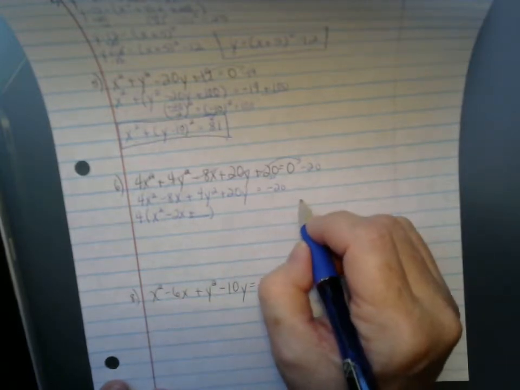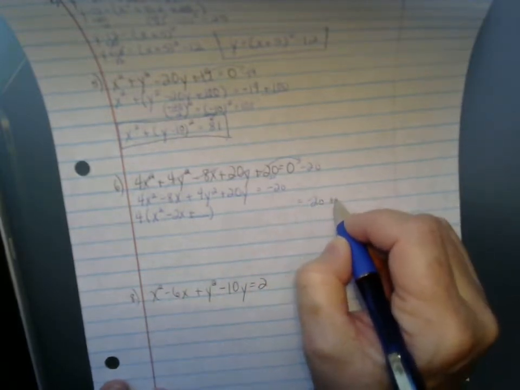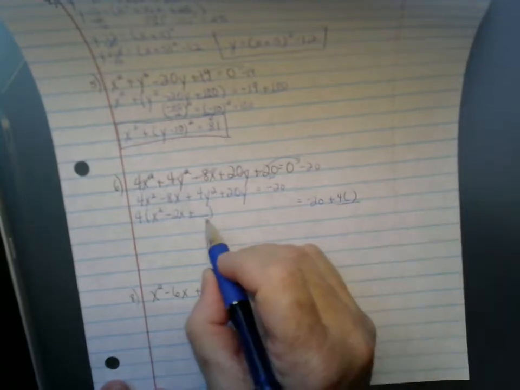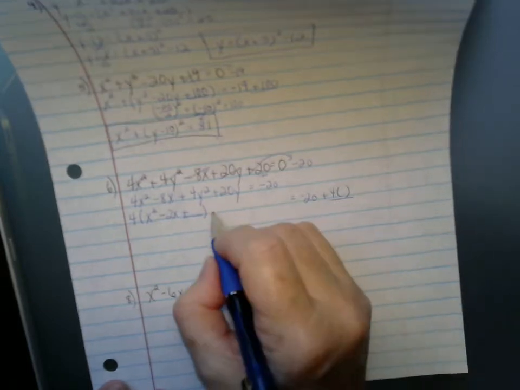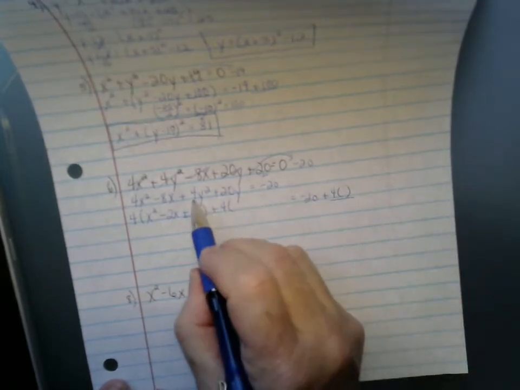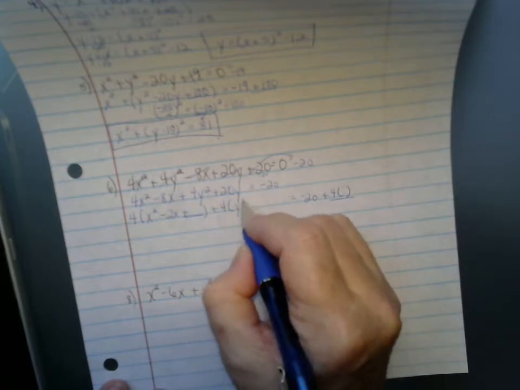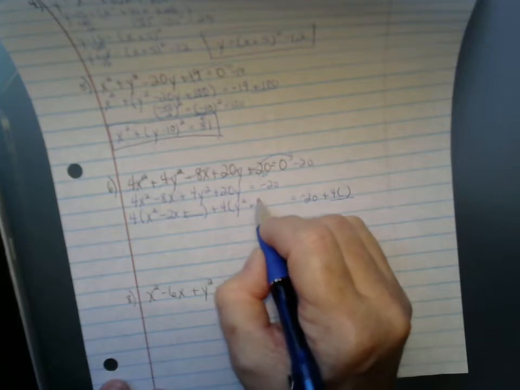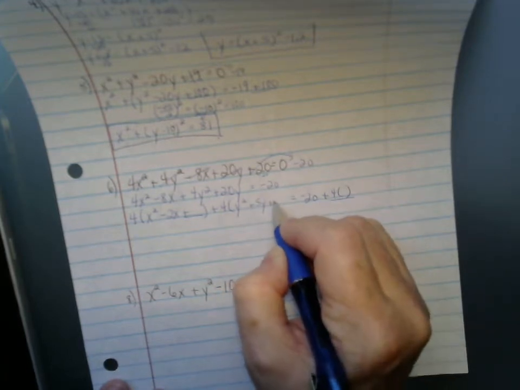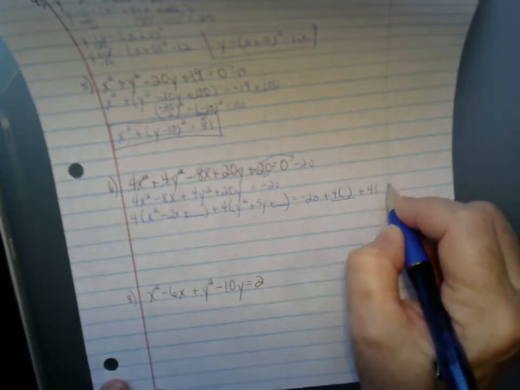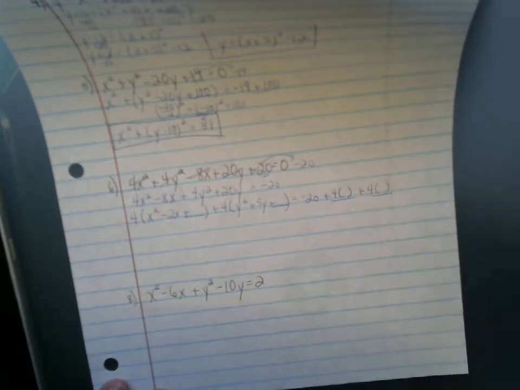So over here, on the other side, I also have to do 4 times whatever I did 4 times over here. And same thing with my y's. I'm factoring out a 4 again. 4y squared divided by 4 is y squared. 20y divided by 4 is 5y plus something. And over here, plus 4 times that something.